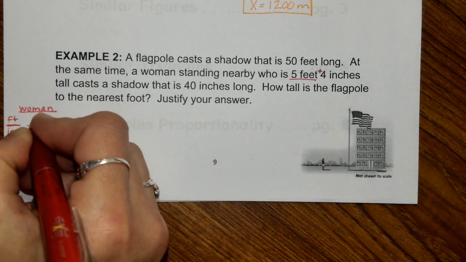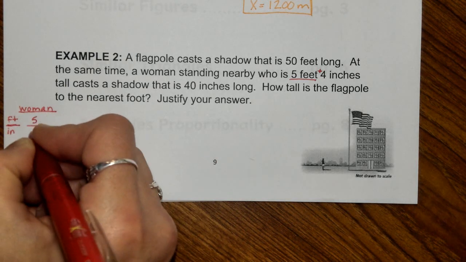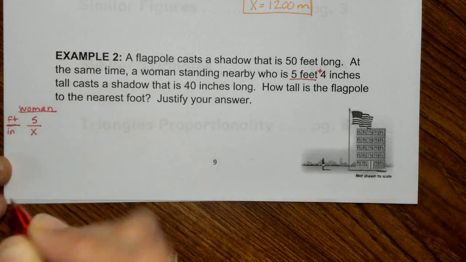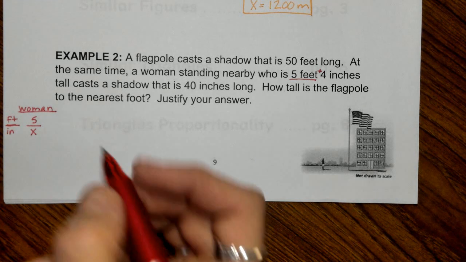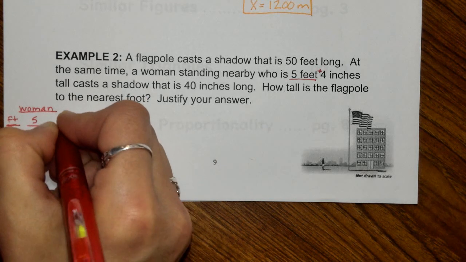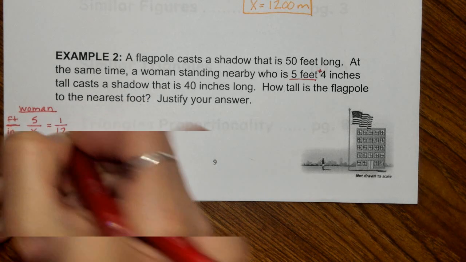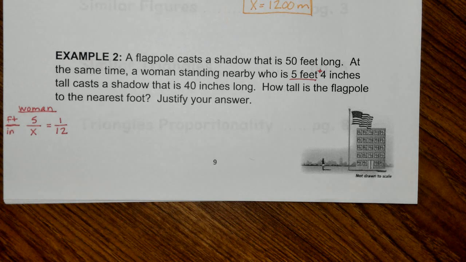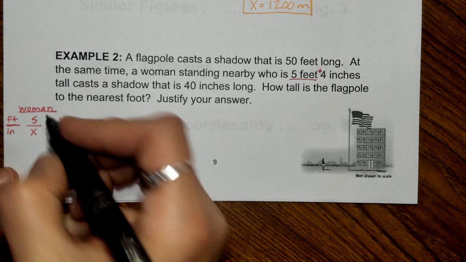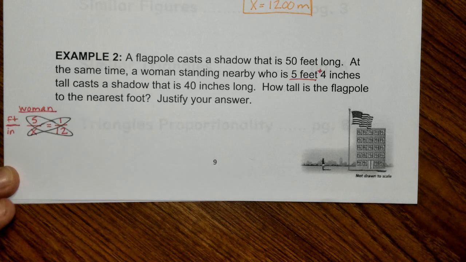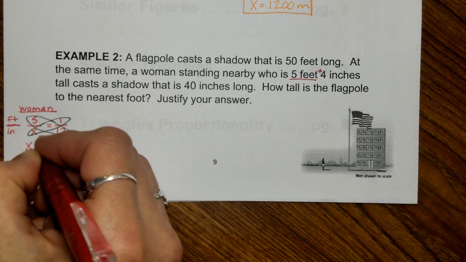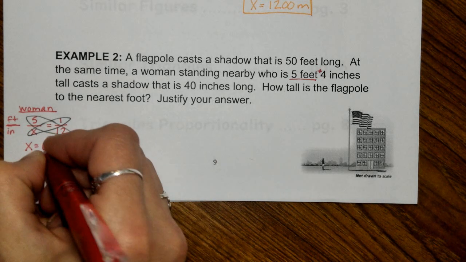So the feet, she is 5 feet. We don't know how many inches. We know there are 4 additional, but what is 5 feet in inches? We don't know, okay? Well, we have 1 foot is 12 inches, so we can use that ratio. Usually I write it the other way around: 1 over 12 equals 5 over x. But let's figure out what this 5 feet is in inches. We're going to do our cross multiplication real quickly, guys. We're going to find out that x ends up being 60 inches.